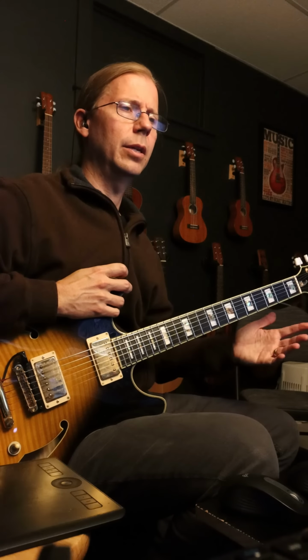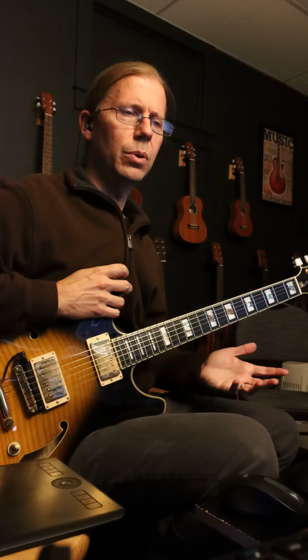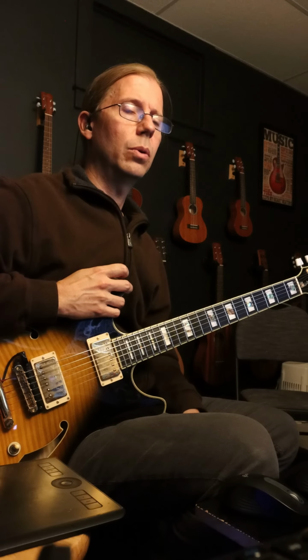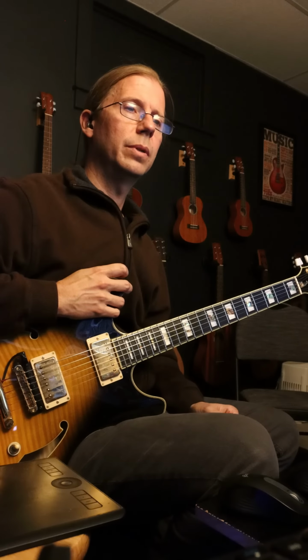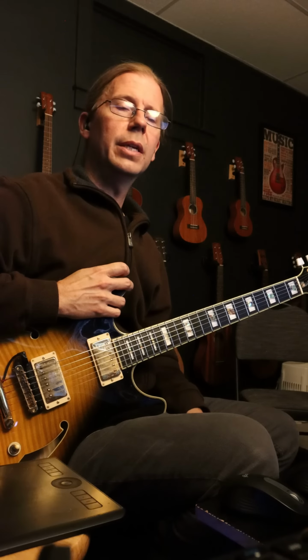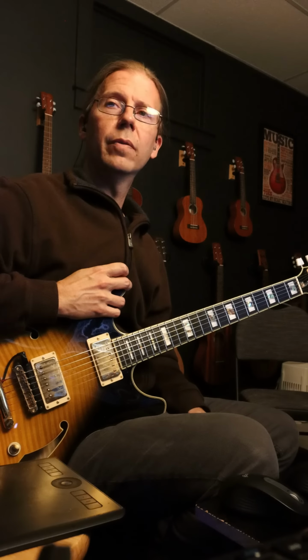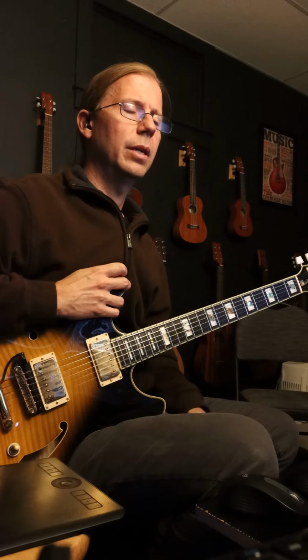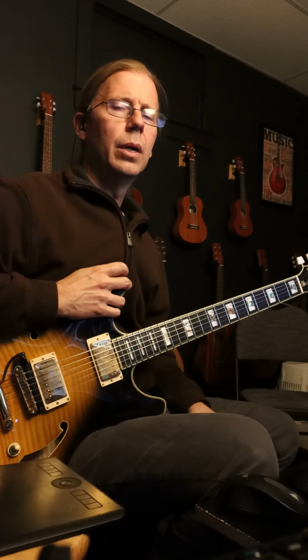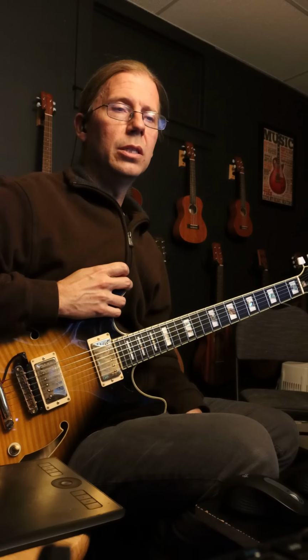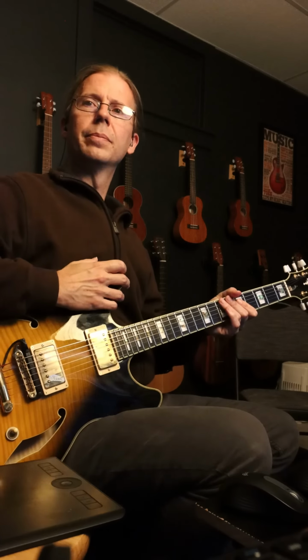That's not to say that you always have to or want to land on chord tones on strong beats, but it will really help to get that sound of the chord across, so that you sound like you know your changes and all that.